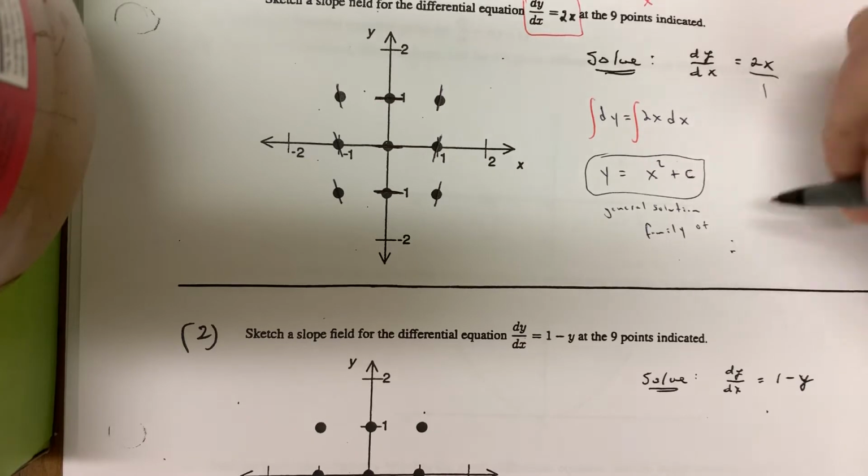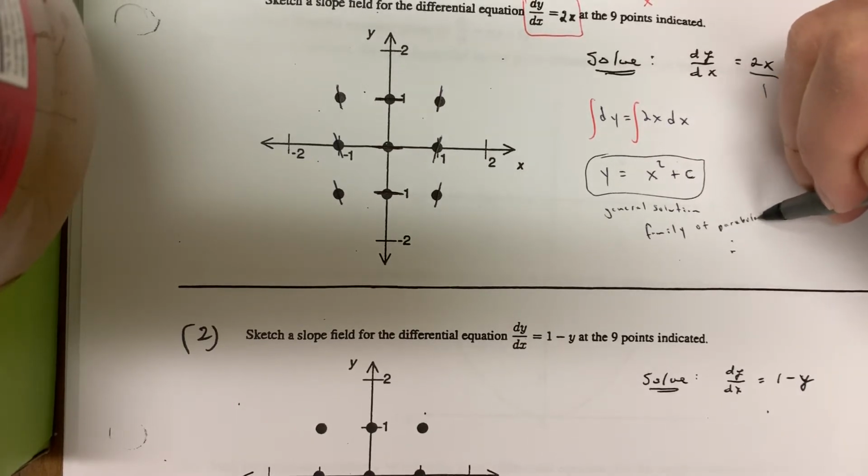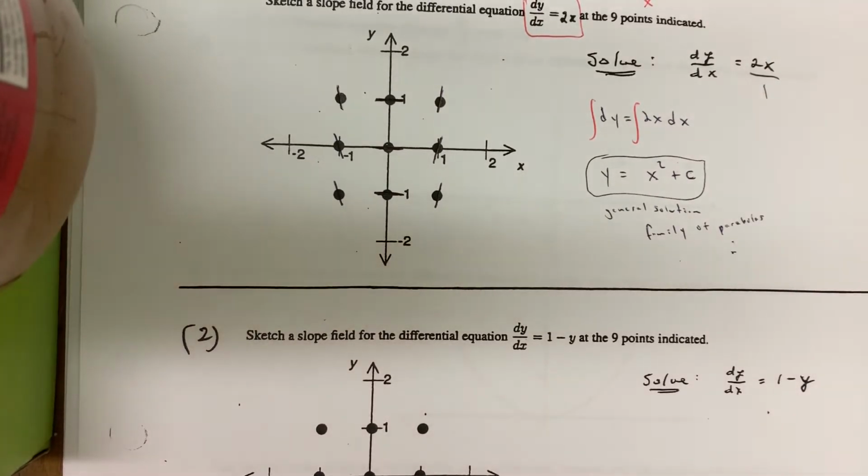We are family of parabolas, don't you see? Anybody else losing their mind in quarantine?